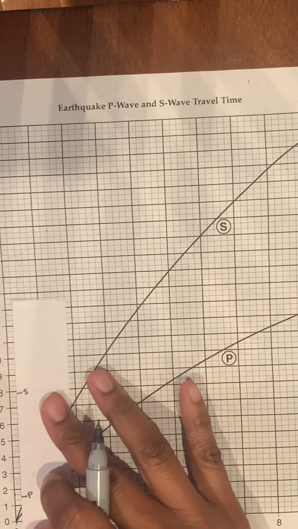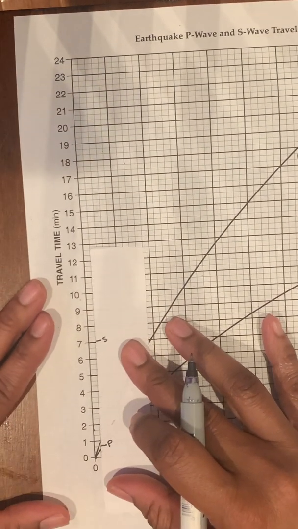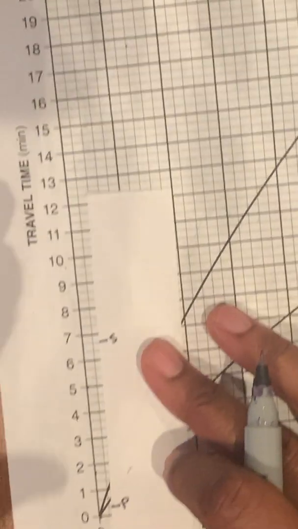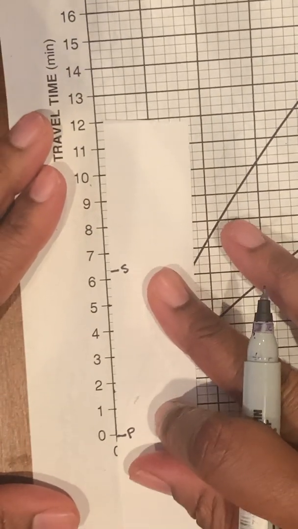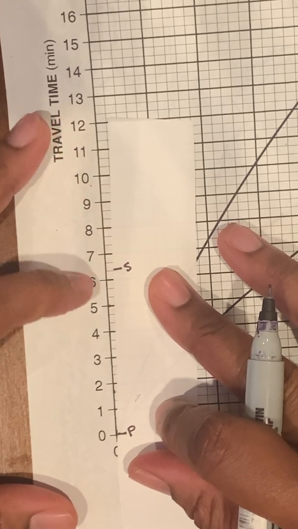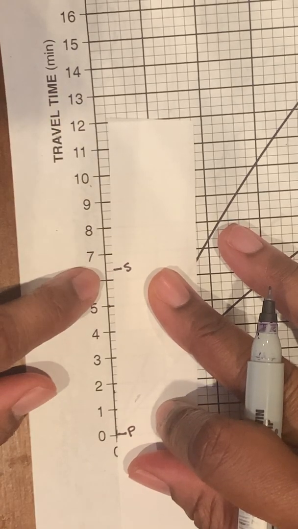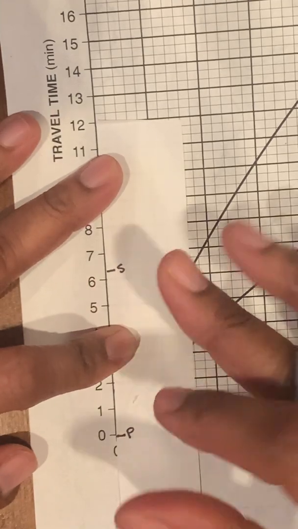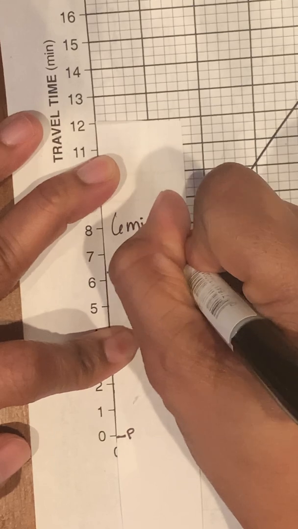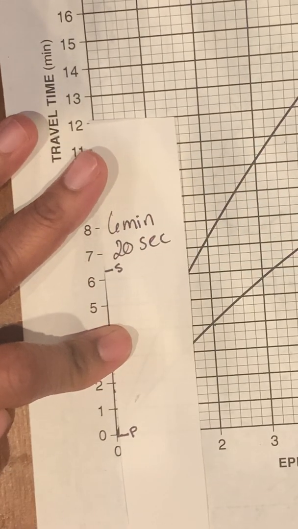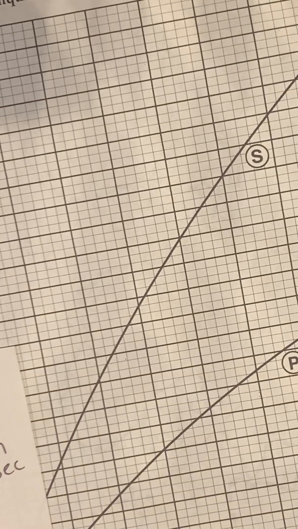Okay, then we bring it down to the 0. You see this? Zoom in a little bit. Okay, bring the P wave down to the 0 and the S there. And it's actually right on this first line above the 6. So it's 6 minutes and 20 seconds. Okay. All right, hopefully you understand a little bit better.